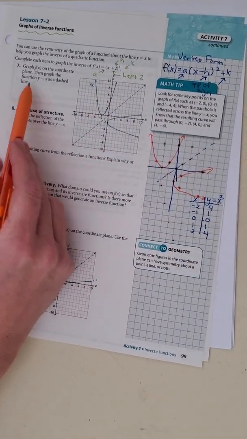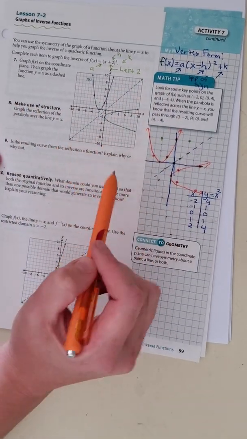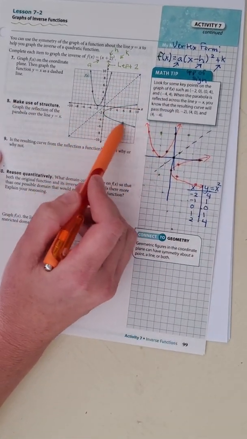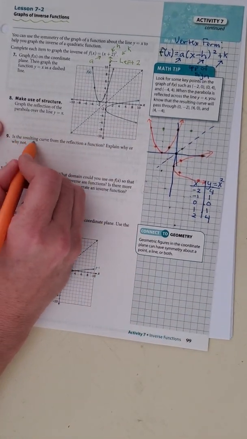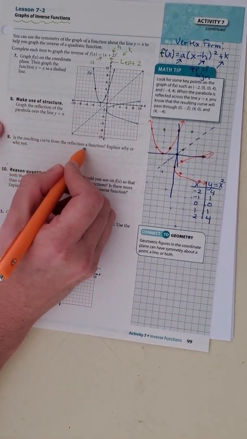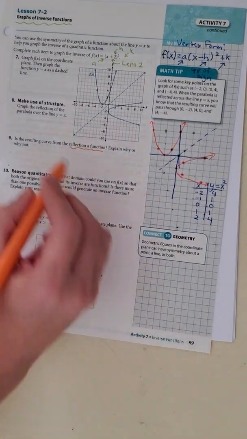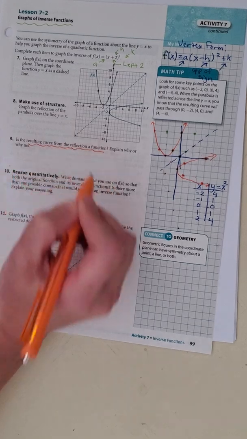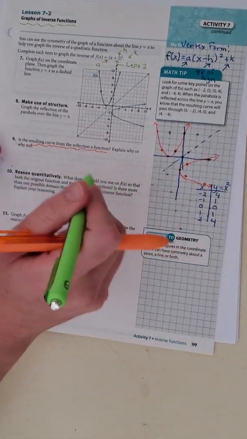It says first we'll graph our original, which we did. Then we'll graph this line y equals x, which we did. Then we'll sketch the inverse function. And it says, is the resulting curve from the reflection a function? Explain why or why not. So in order to be a function, it must pass the vertical line test.